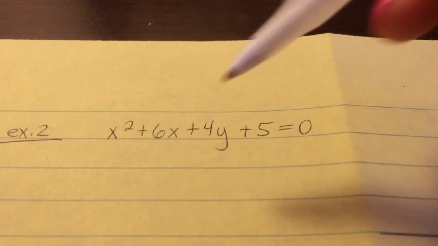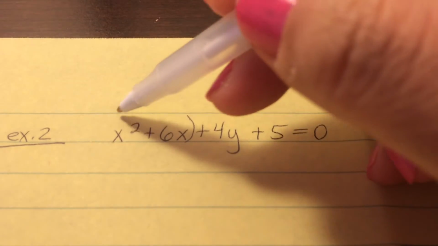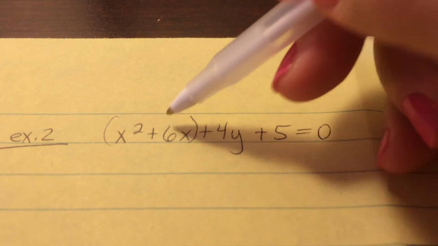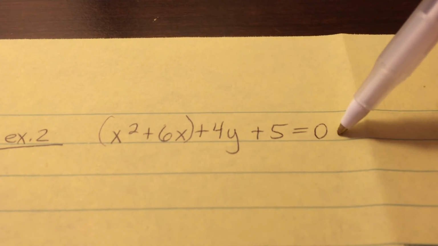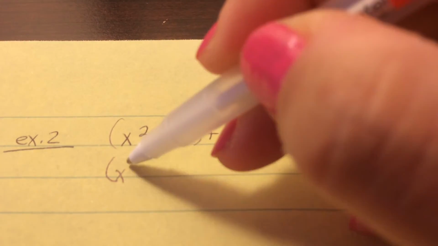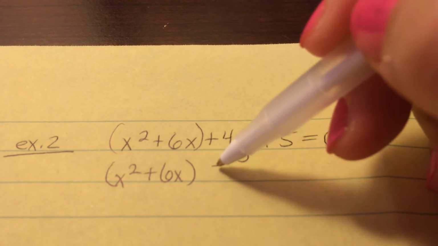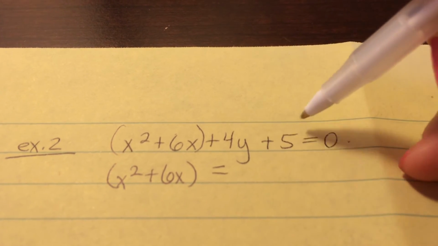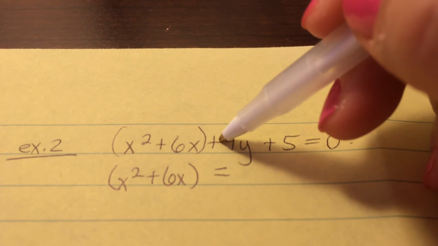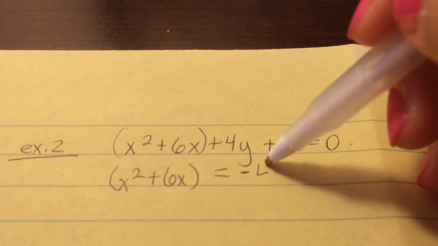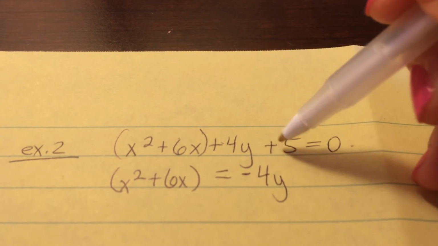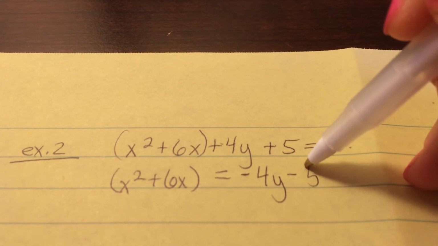So to complete the square, remember we want to identify the x's on one side of the equal sign, and then the y we'll bring to the other side of the equal sign. So on this one right here, I'm going to keep my x squared plus 6x, and then I'm going to bring this 4y and the 5 over to the other side. So it's positive 4y, so we're going to have to subtract 4y. It's positive 5, so I'm going to have to subtract 5 right there.